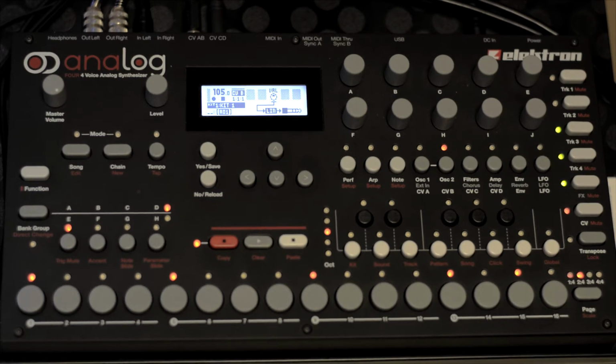Hello, and today we're going to be looking at using the Analog Four to parameter lock our modular synthesizer. Today we're going to set up a very quick patch just to show you an example of some of the things that you can do using parameter locks on the Analog Four. We're going to use Braids and we're going to use meta mode, which allows us to use the FM input to change parameters per step.